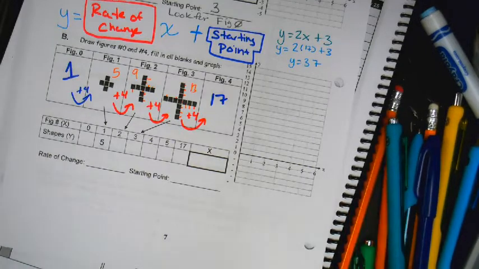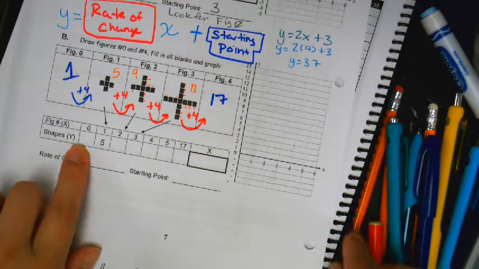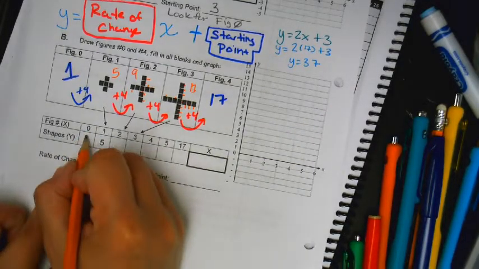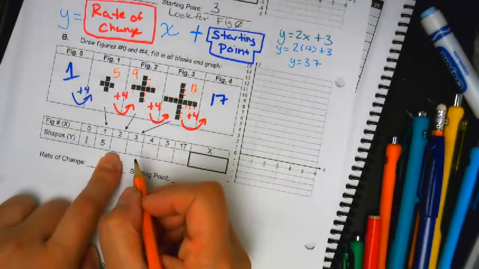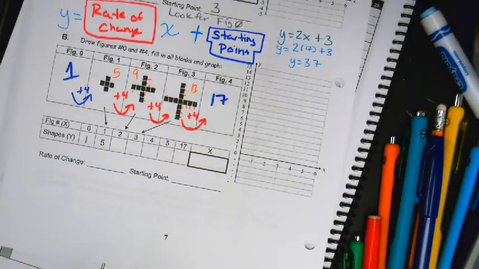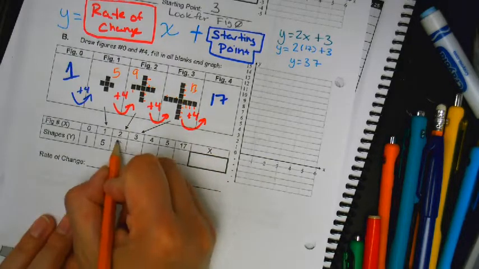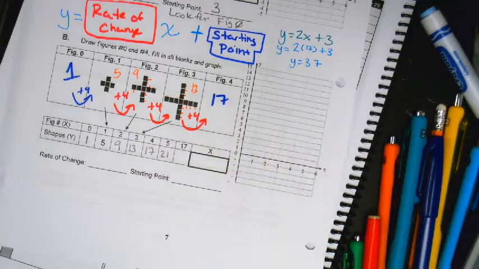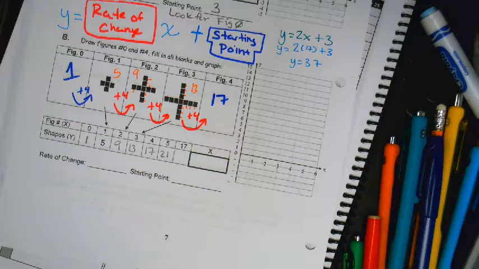All right, so let's fill in the table down here. What would go underneath the 0? 1, and all we're doing is we're adding 4. So go ahead. All we're doing is adding 4, adding 4, adding 4. And we'll stop at the 17. Sometimes kids get carried away and they'll write like 25 or something. But no, you can stop.